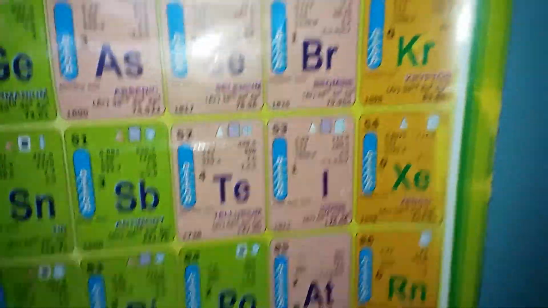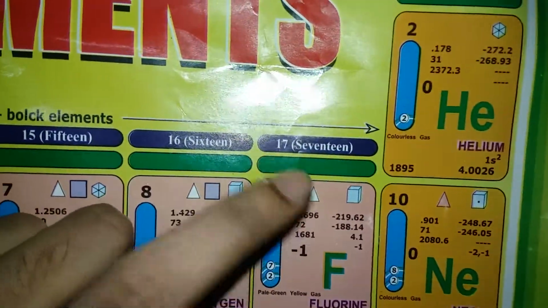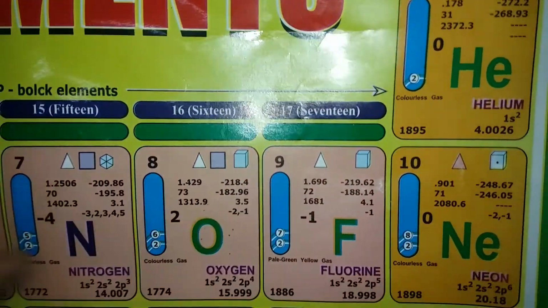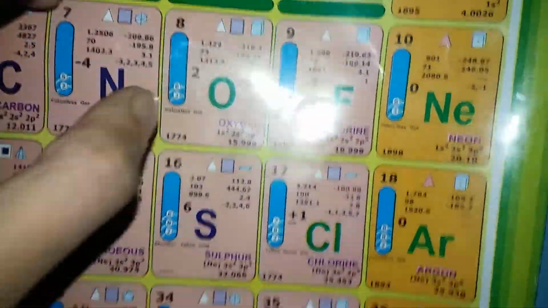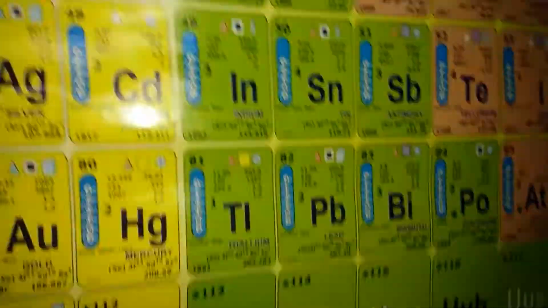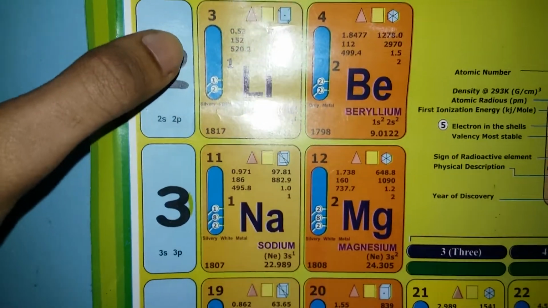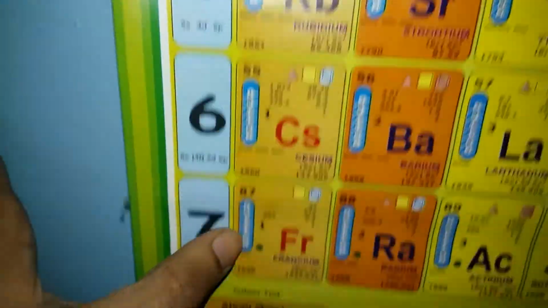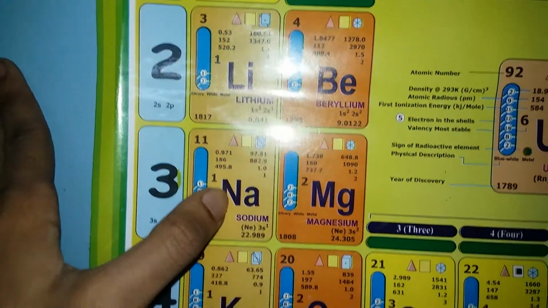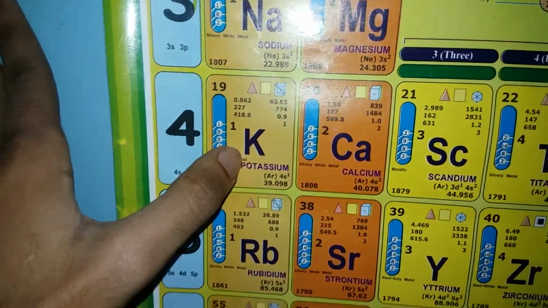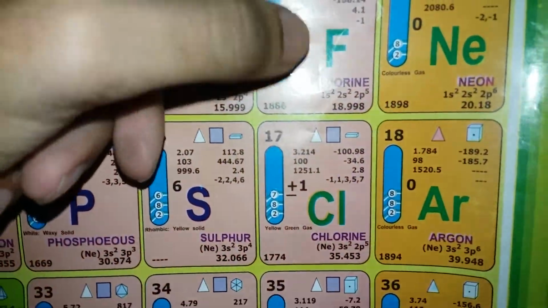So iodine is in group 17 of the periodic table, or the 7th group, known as the halogen family. On the alkali metal side, reactivity increases as you go down. So lithium is less reactive than sodium, which is less reactive than potassium. But on the halogen side, as you go down, the reactivity decreases.